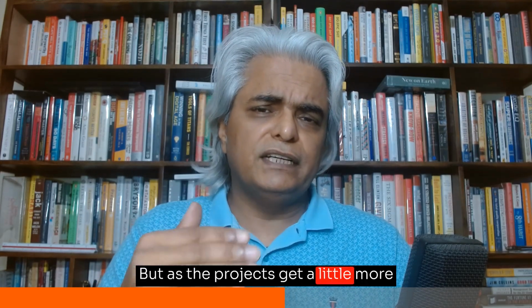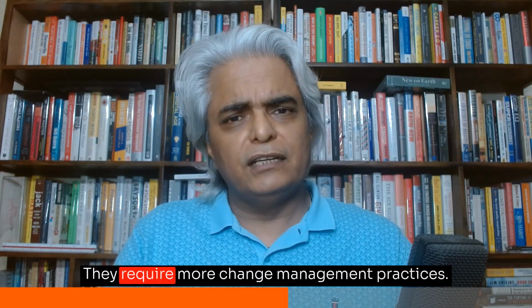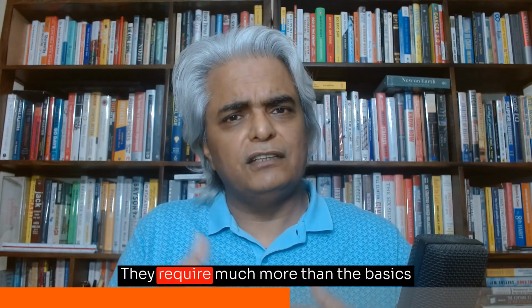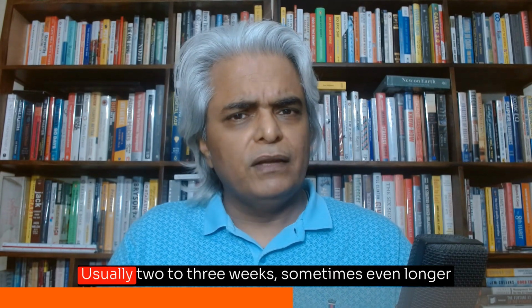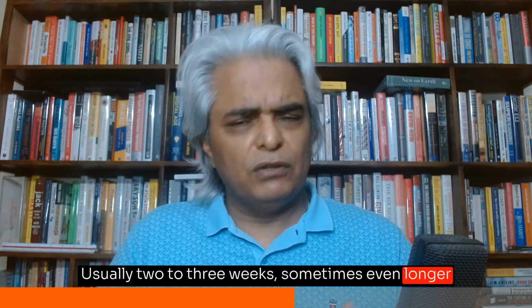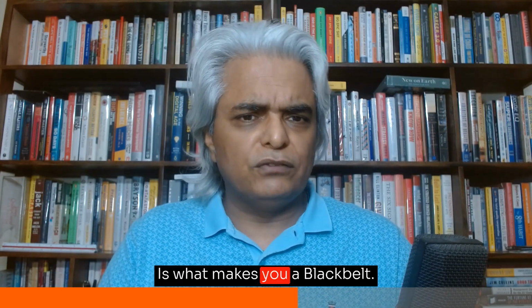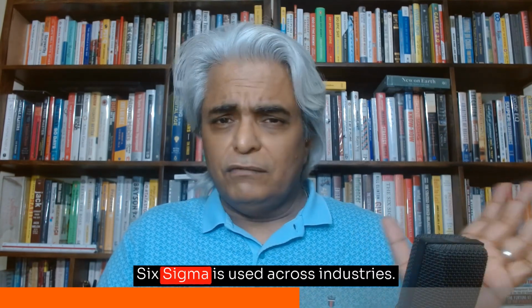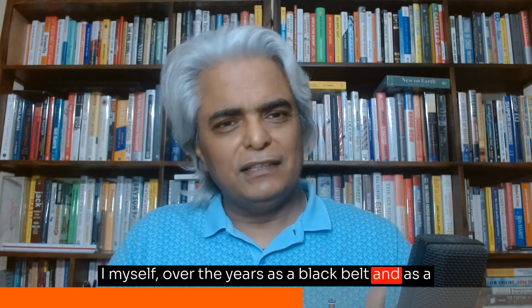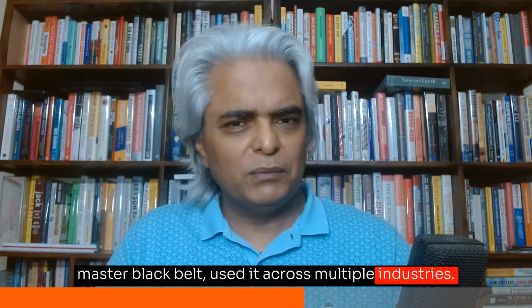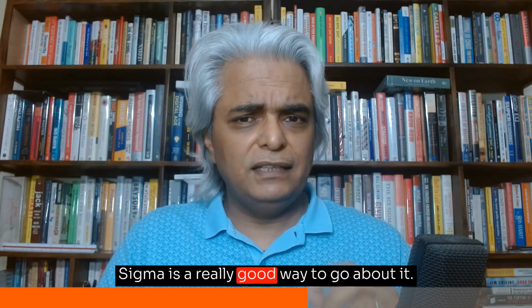But as the projects get a little more complex, they require more statistical rigor, more change management practices, and much more than the basics of green belt. That is the black belt level. It is usually 2 to 3 weeks, sometimes even longer programs done over a period of 3 to 4 months, that make you a black belt. Six Sigma is used across industries. I have myself over the years, as a black belt and then as a master black belt, used it across multiple industries. So if you want to improve the quality of a process, Six Sigma is a really good way to go about it.